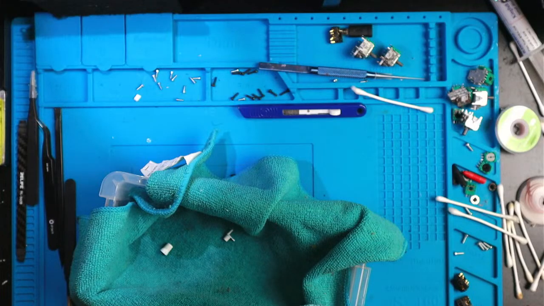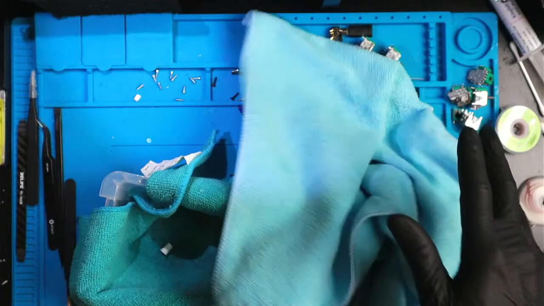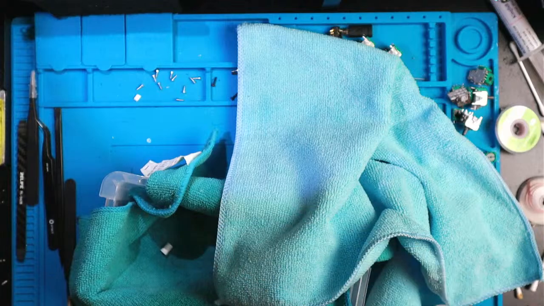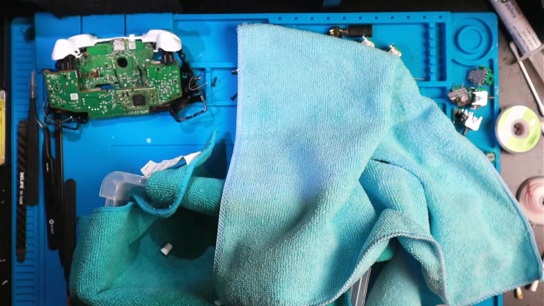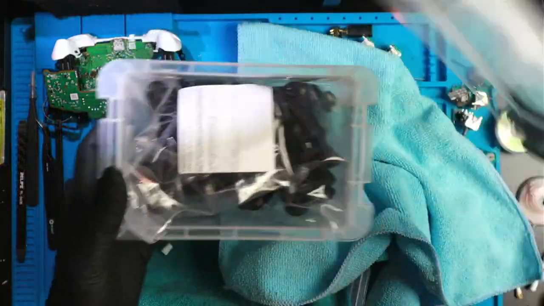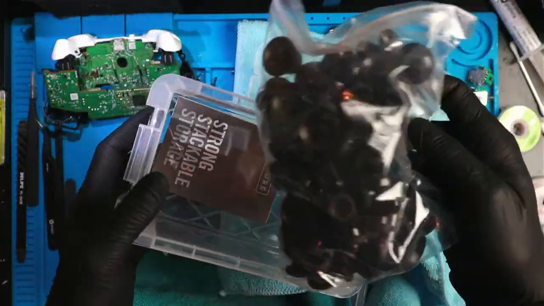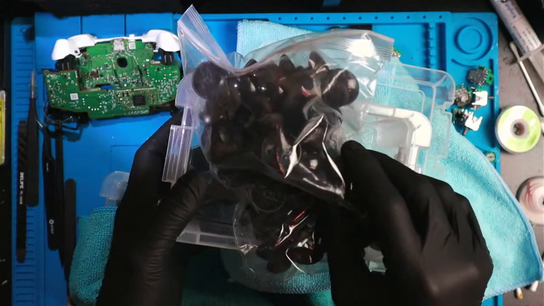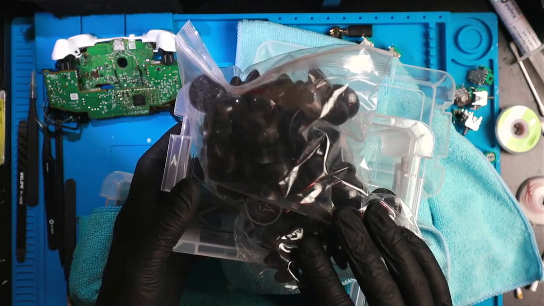Newer ones look stronger. Yeah, they do look much stronger. The only downside is they cost a lot more money. I've got my big bag of them here. Let me just move this controller so I can get to the box. Bought this box of 100 of them, but I can't even remember the price.